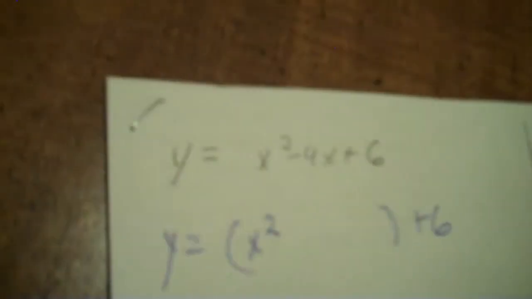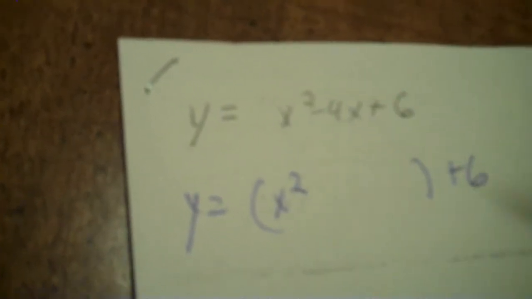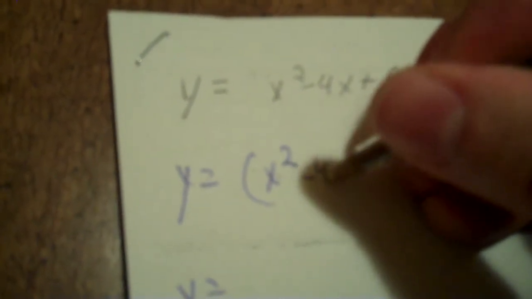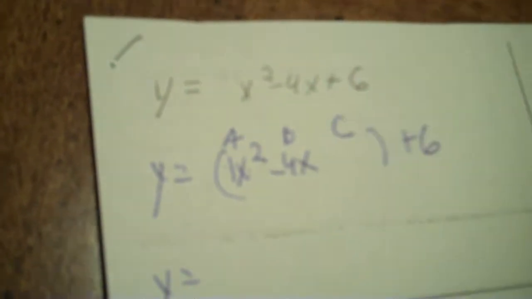X squared, kick him out. That's your first step. X squared, good, so I can minus my 4x, okay? So A, B, and I got to come up with a new C. B is negative 4, but don't mess with the negative. You're going to take it to the second power anyway, which results in a positive. Every time you take anything to the second power, the result's a positive.